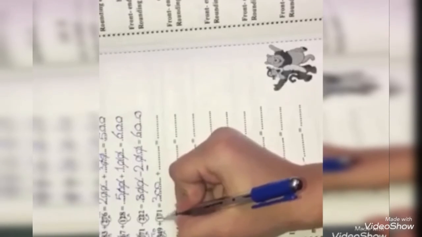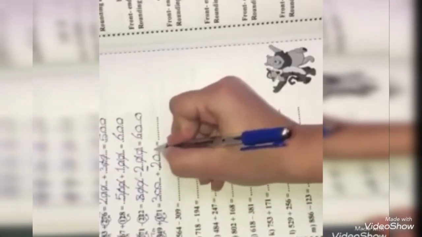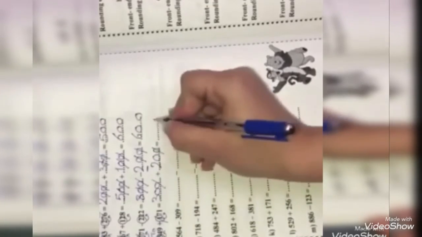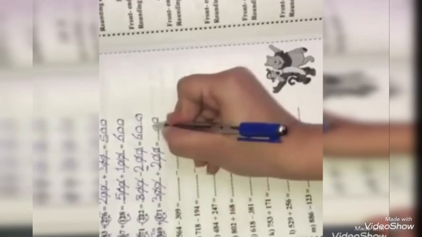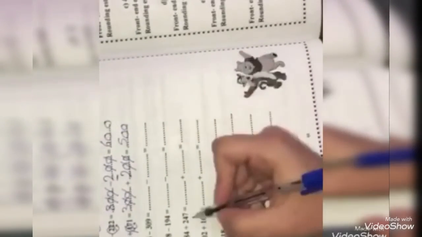171. Circle the number in 100. Look to your next door. Here is 7. So we add one more. When we add one more to 1, it will be 2. In ones and tens, we just put zeros. So 0 plus 0, 0 out. 0 plus 0, 0 out. 3 plus 2, it will be 5. So your answer, it will be 500.